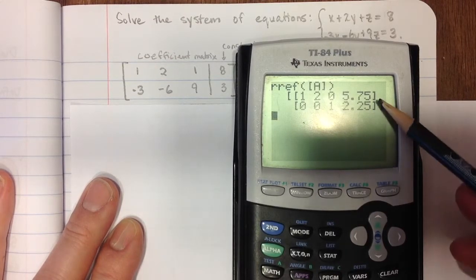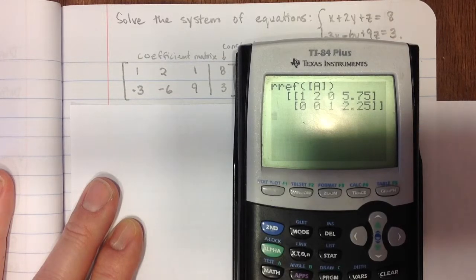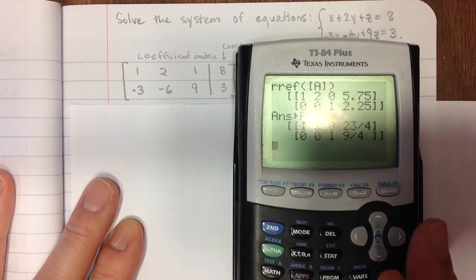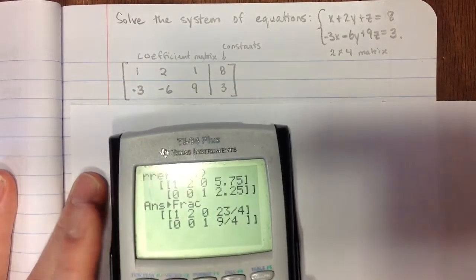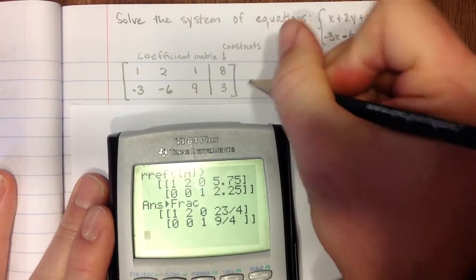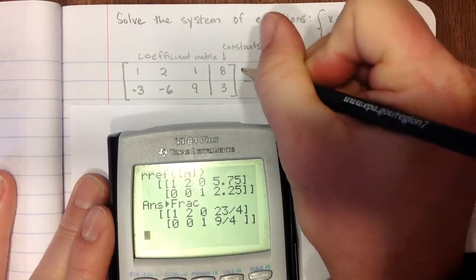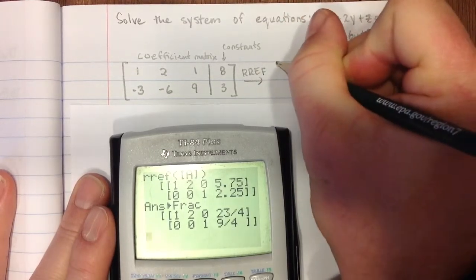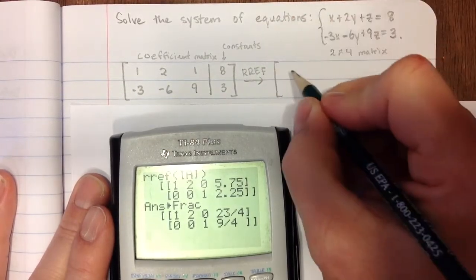Notice I have decimals, so if I'd like to turn those into fractions, I do Math Frac. And there are my fractions. So for my reduced row echelon form, I can just say I've done RREF on the calculator to show your teacher that you've gone through this Gauss-Jordan elimination.